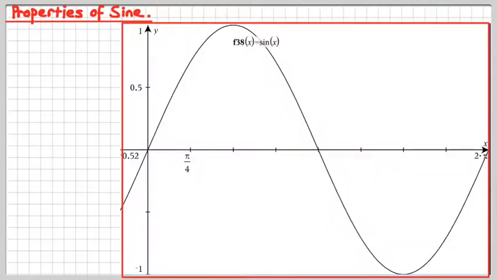Properties of sine, here it comes. Now that's the graph I've shown you there from 0 to 2 pi, whereas on the previous screen I showed it from -pi to pi. This is the traditional way of looking at sine, from 0 to 2 pi. The blue line I've just showed you is the period.